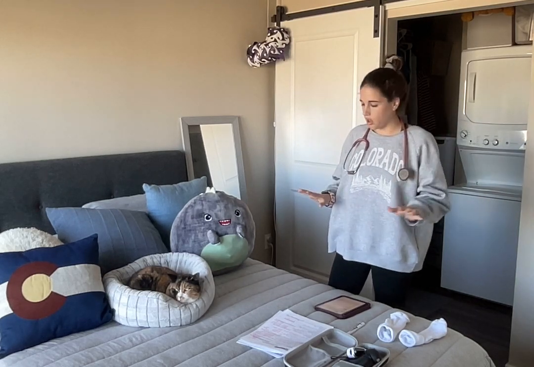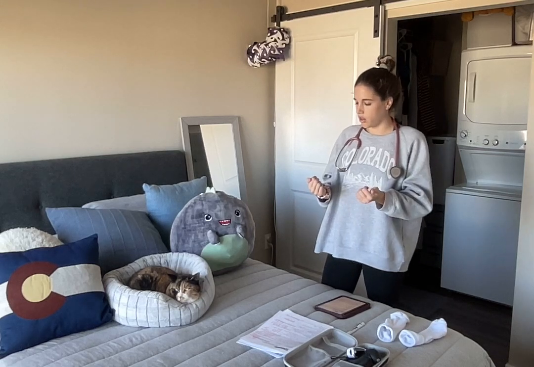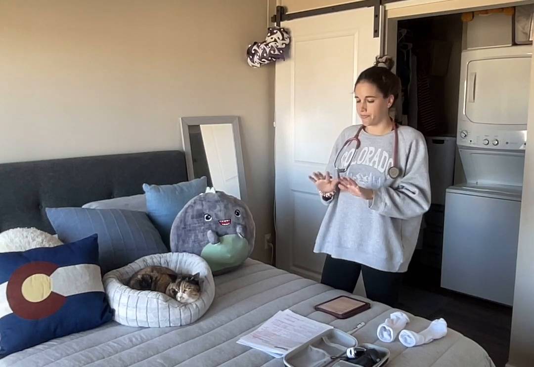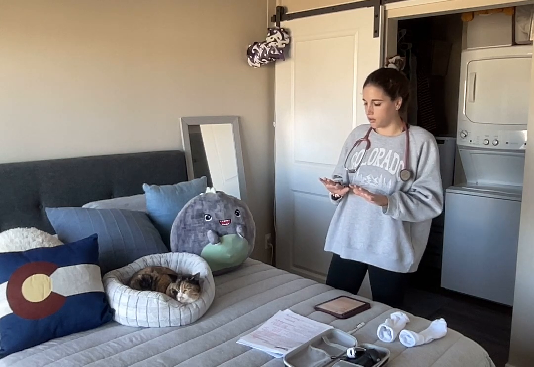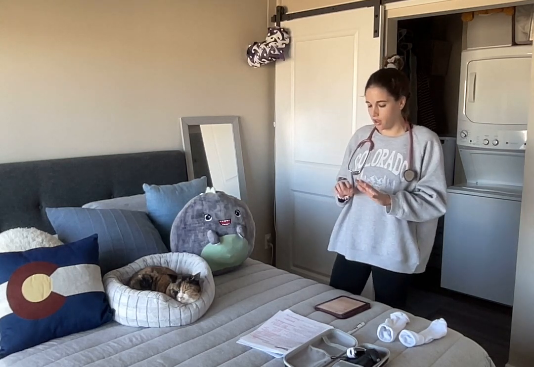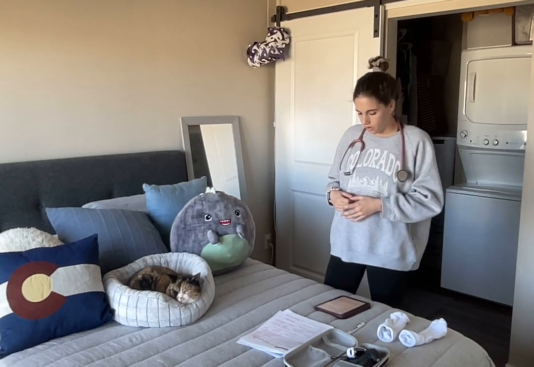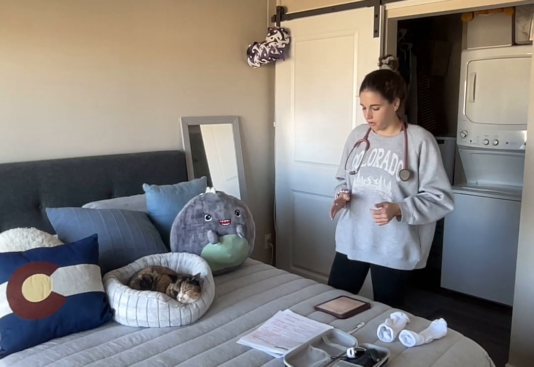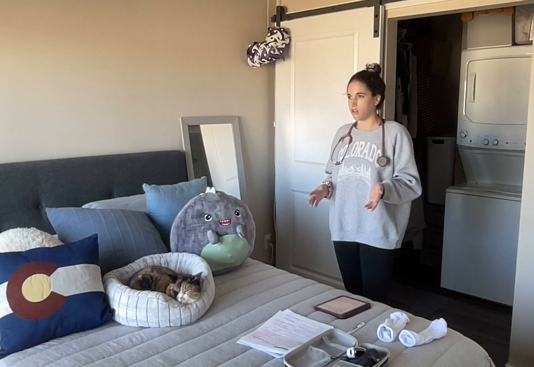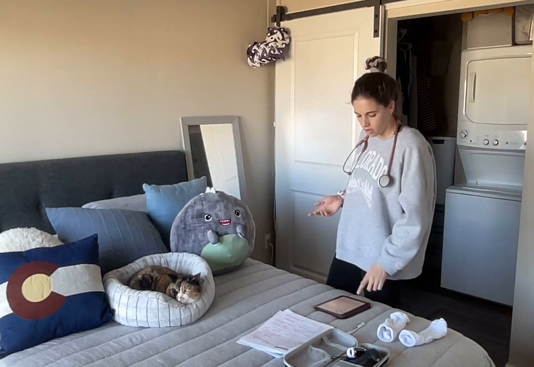Alright, so looking at the nails, nails are healthy, they're spoon shaped, a little bit of dry skin on the end of the cuticles, but they're pink, they're healthy, they're not brittle or anything like that. I'm going to check cap refill on here. Hold down for 5, it comes back, color comes back in less than 2 seconds, so good cap refill bilaterally.